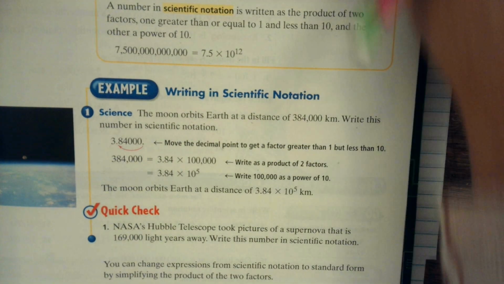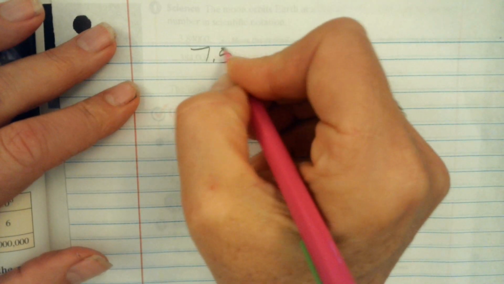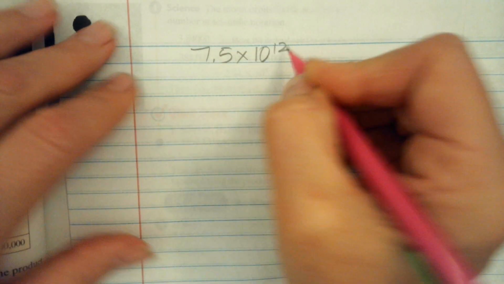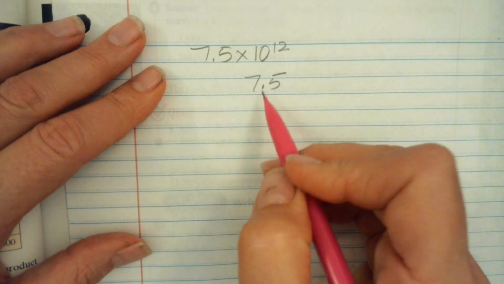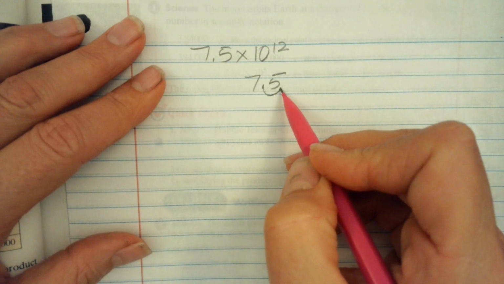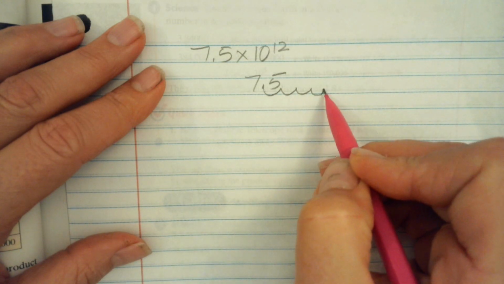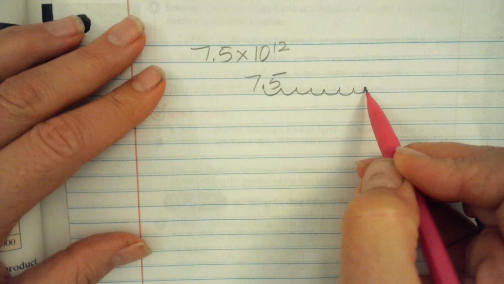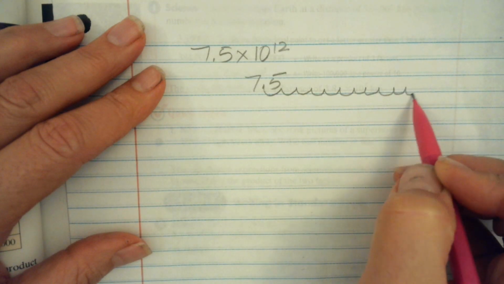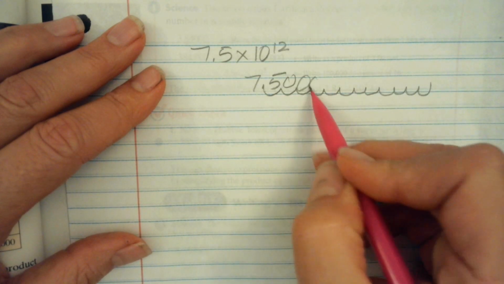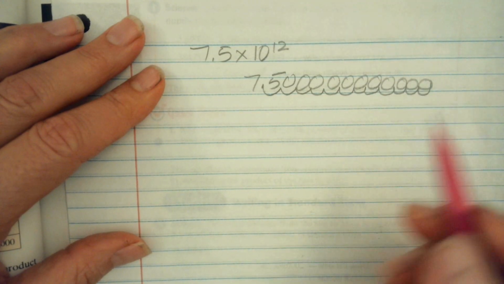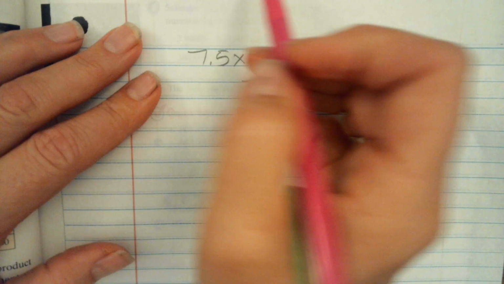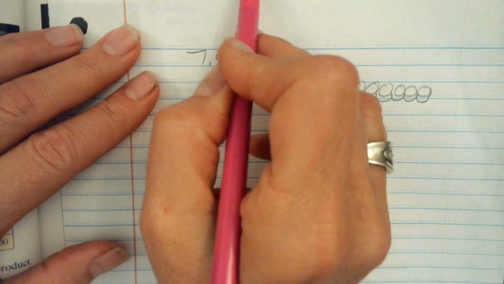So if we have 7.5 times 10 to the 12th power, you're basically going to rewrite your decimal, and you're going to go 1, 2, 3, 4, 5, 6, 7, 8, 9, 10, 11, 12, and then you're going to fill all of them in with zeros.